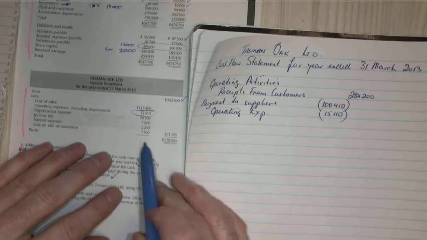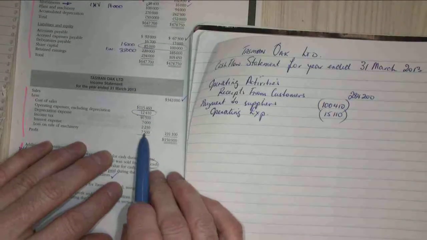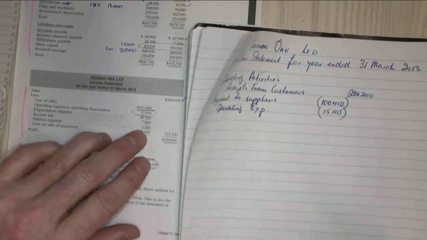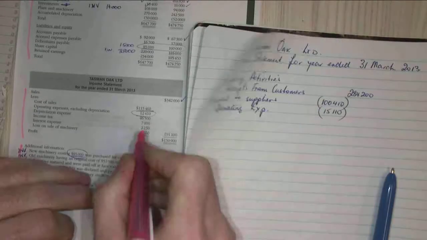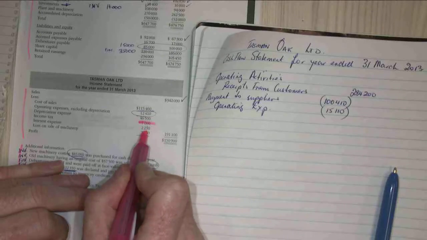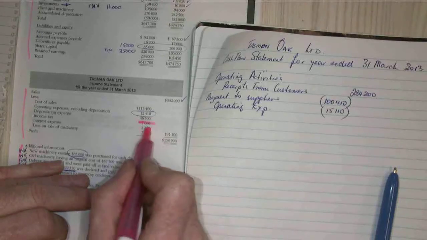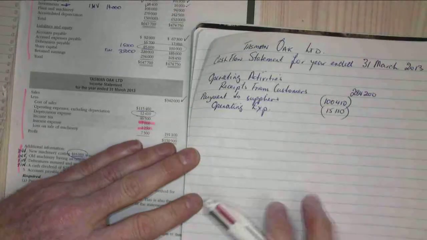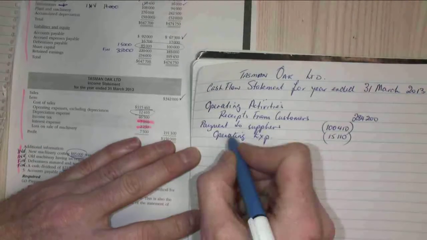Income tax. Okay, so have I got any income tax payable? No, so that must mean that this was the cash amount. I've got some interest here as well. Is there any interest payable? No, so there's my interest expense, so those two items are now considered to be paid.